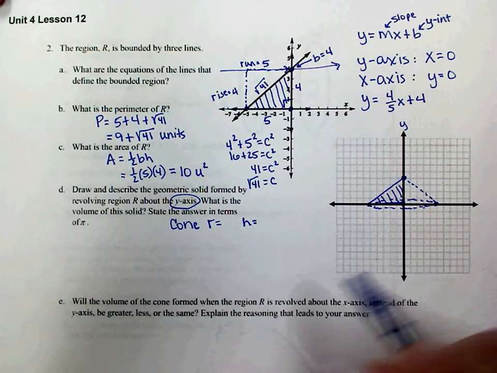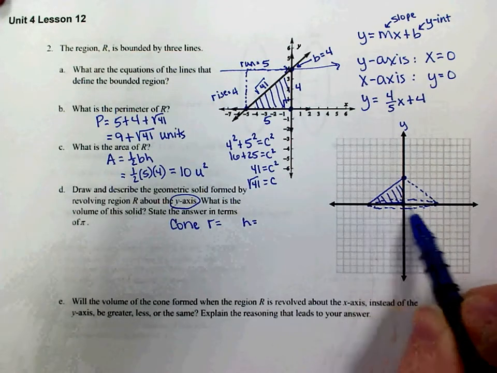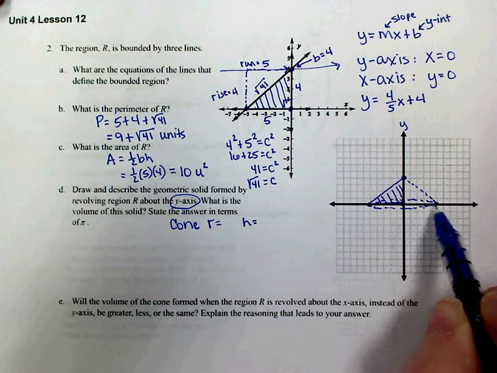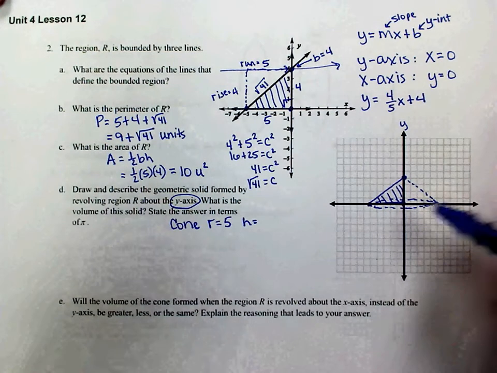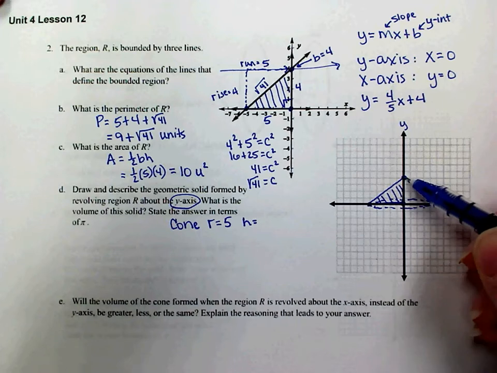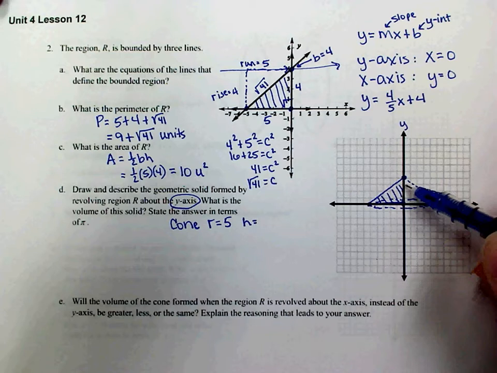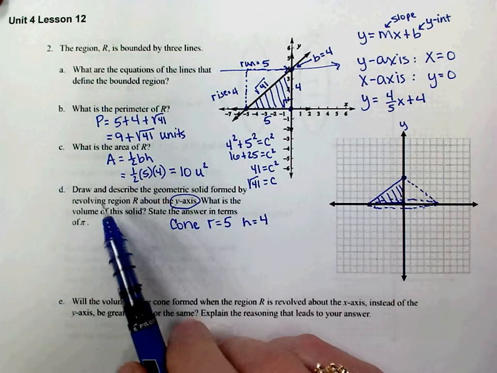From here to here represents the diameter of that circular base. So the radius is only here to here, which is 5 units, or here to here, which is 5 units. The height will go from here up to here. The height of that triangle is the height of the cone. 1, 2, 3, 4 units is my height. So now I have drawn and described it.